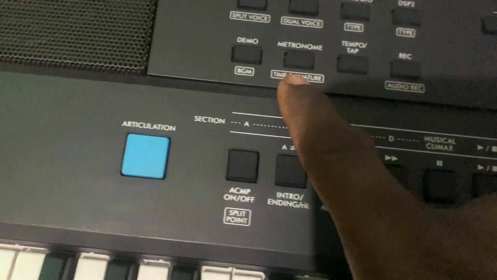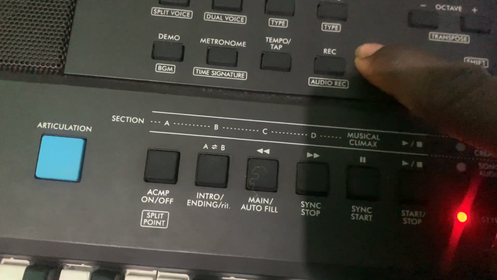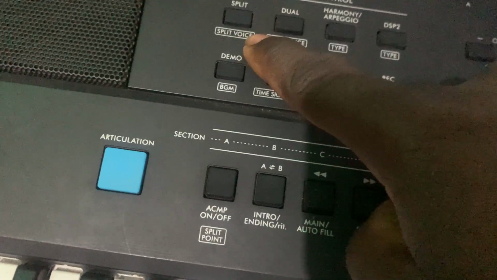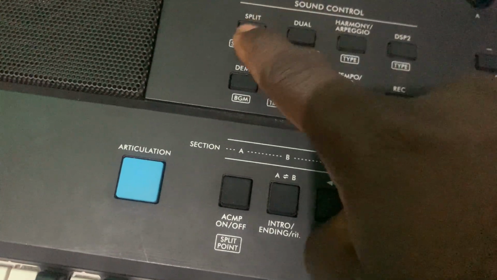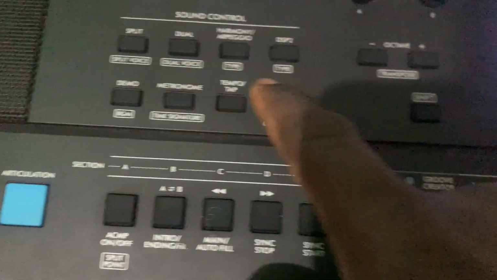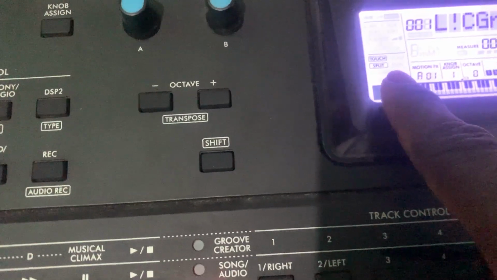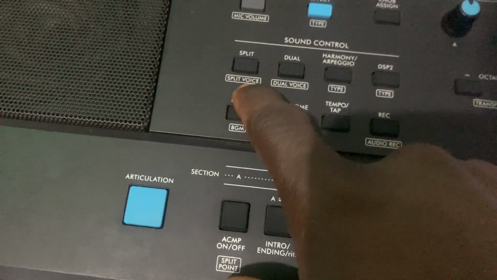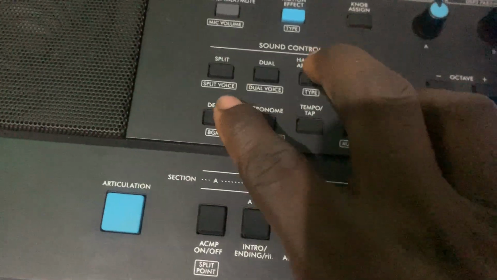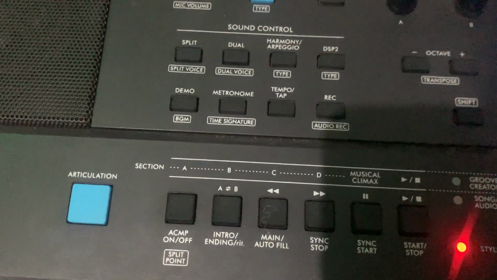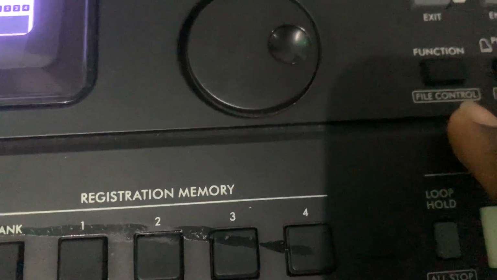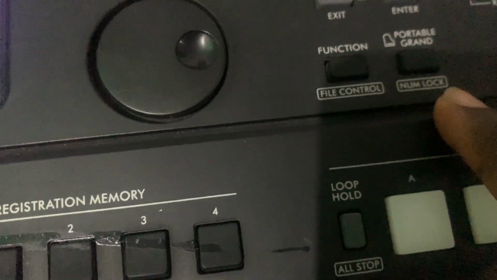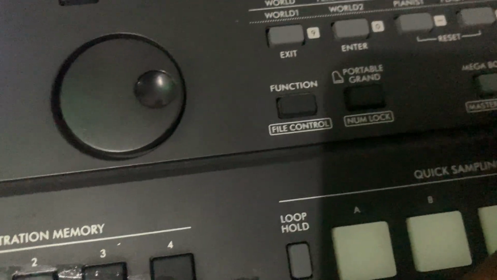Anything that is down here, you can see what is down is different from what is up. What is down, split here, is different from what is up. Because when I press this split for instance, it just brings this here. But if I need to access the split voice, I need to press down the shift to access it. So that's the same thing for BGM, time signature, and some other functions here also, right? Just like non-lock also, I will teach you about that too.